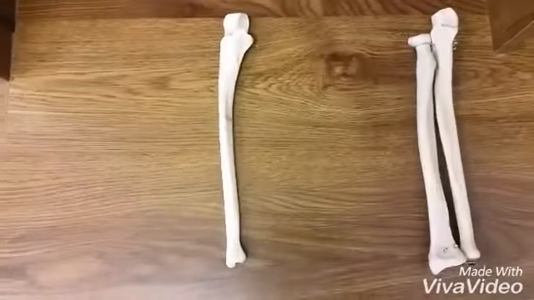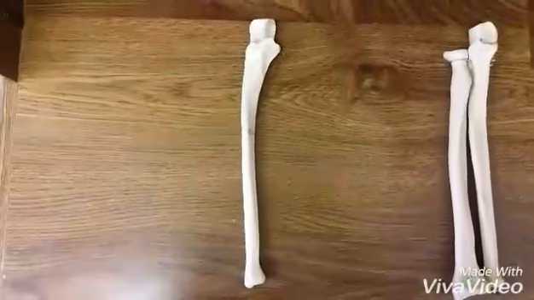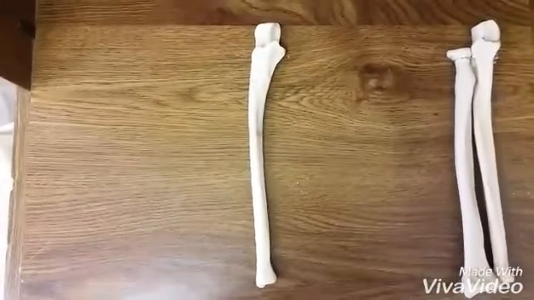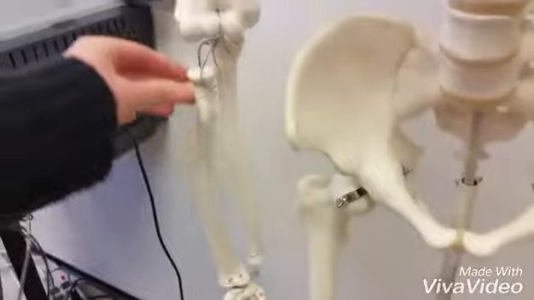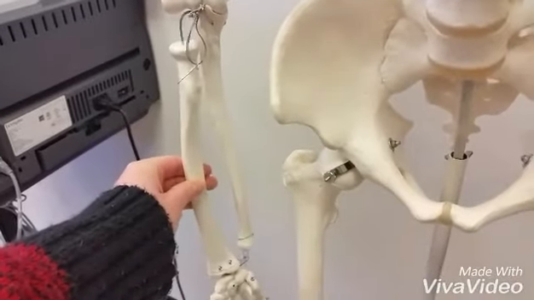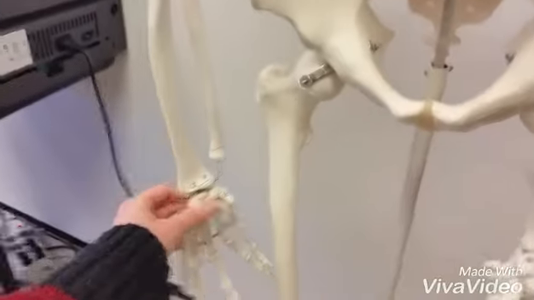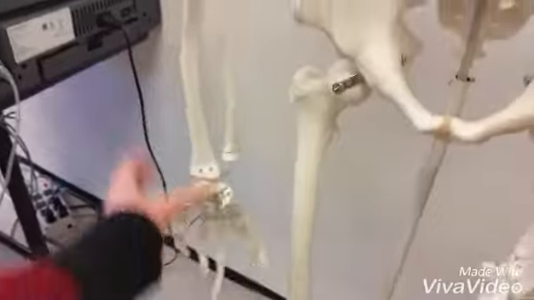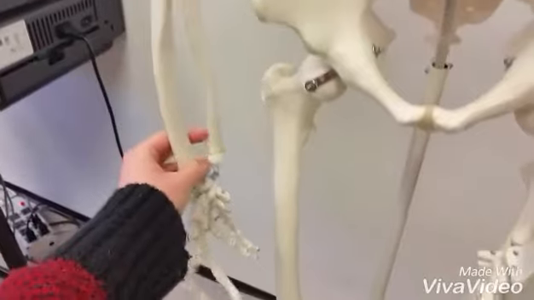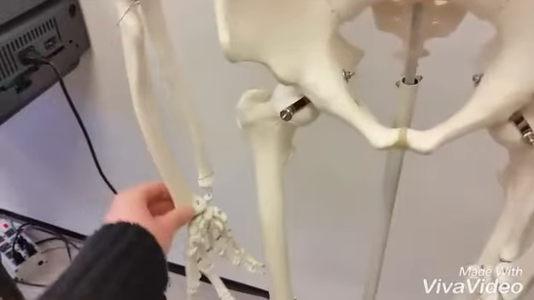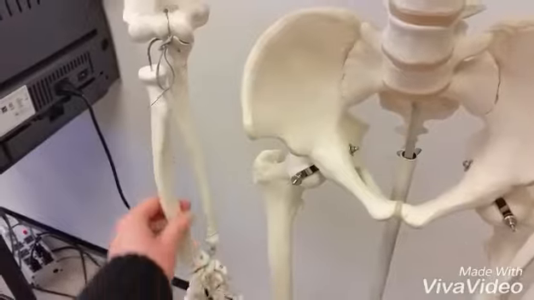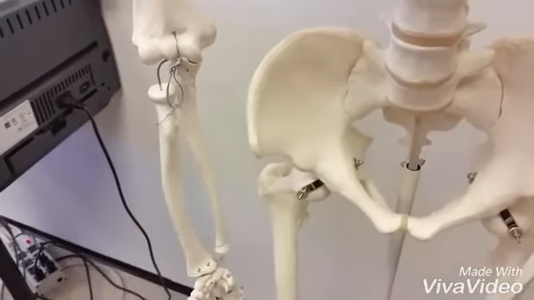So is this a right or left ulna? This is going to be a right ulna. So if you're looking at the skeleton here, you can see how it's articulating and it's in the anatomical position. The ulna is always on the pinky side and the radius is always on the thumb side. So this is going to be a right ulna.